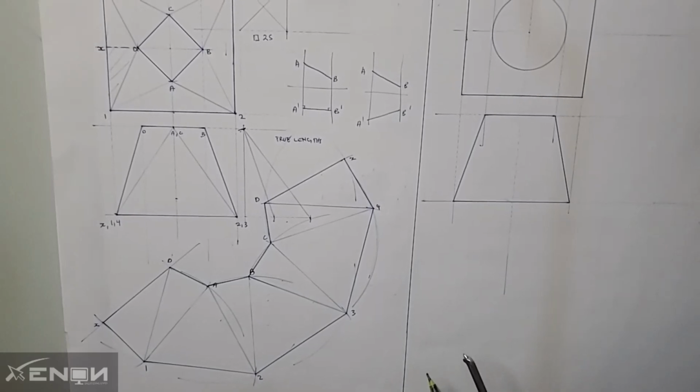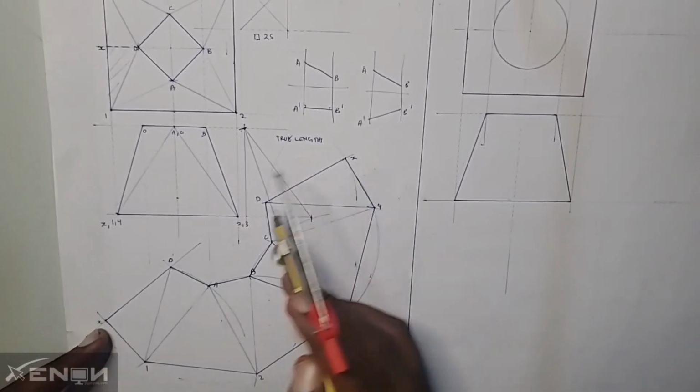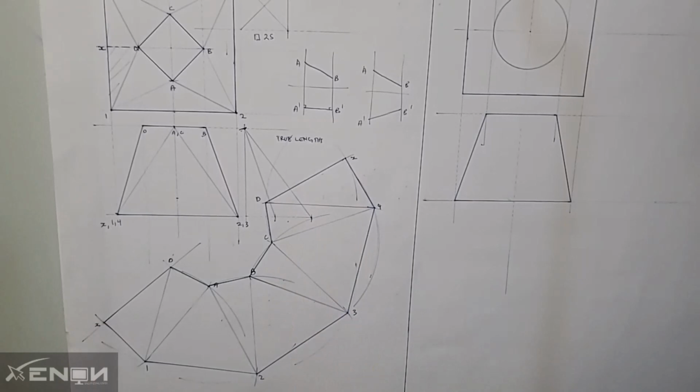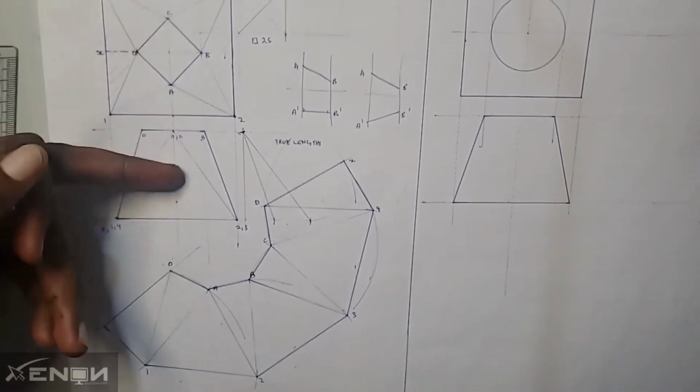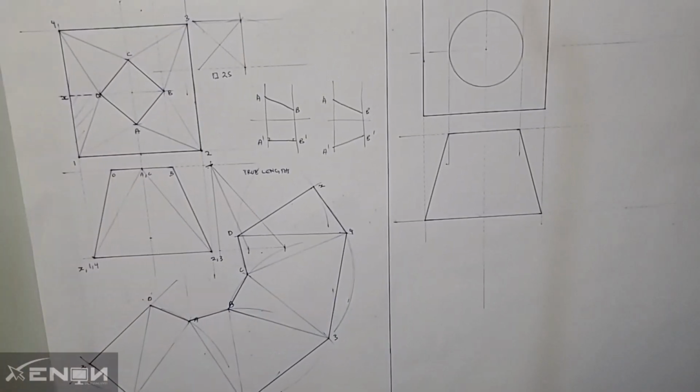Then another task that you can do is you can cut this development out. If you cut it out and try to join it, try to join X to X and D to D, you're going to form that transitional piece that forms the actual figure of this. So try it out for your own understanding.